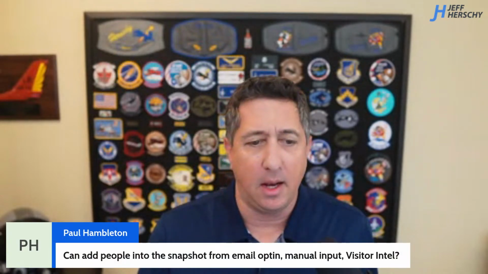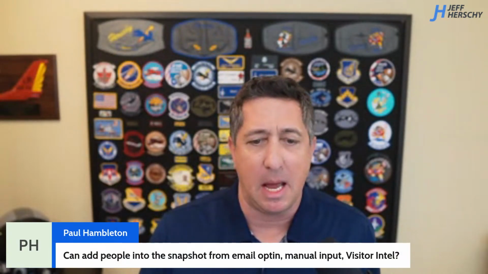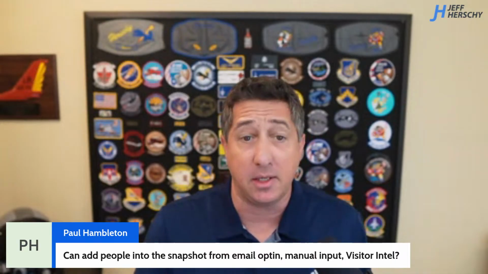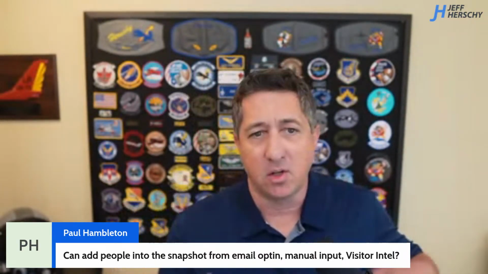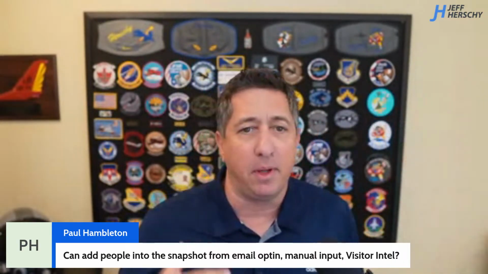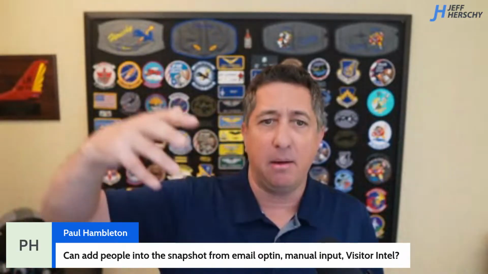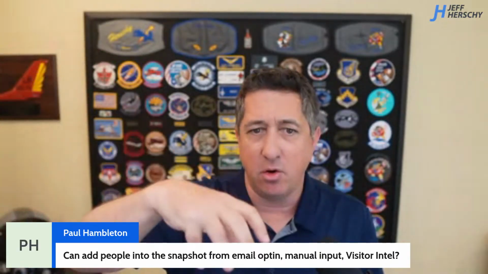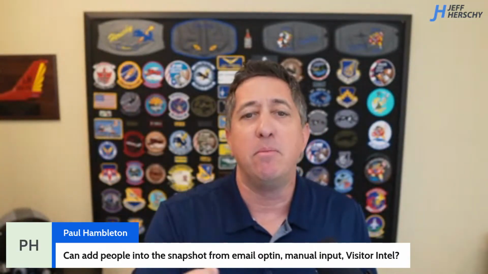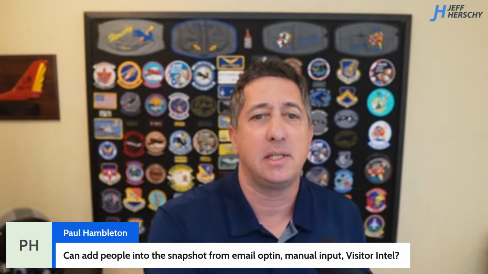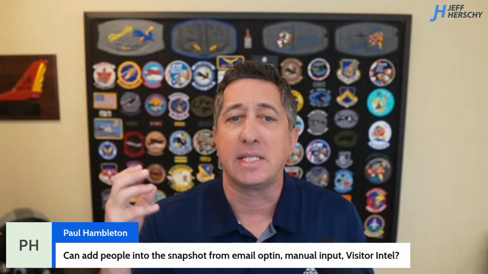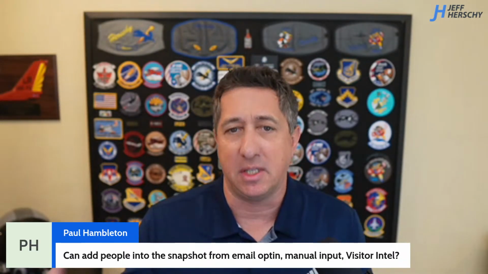Paul says, hey, can you add people in the snapshot from an email opt-in manual input? Yes, you can, Paul. That is all on the front end of the automation. You apply the tag. The tag moves them into the system, and then you go from there. So that's how we move somebody from a lead or a list, or we bulk import and we assign a tag, and that moves them through the system, okay?